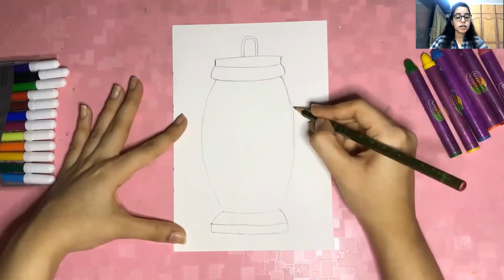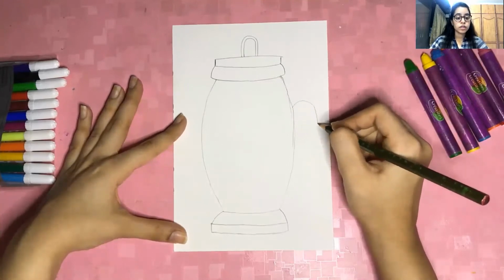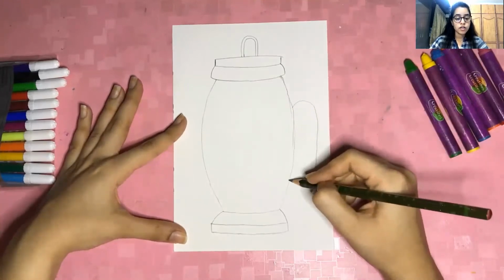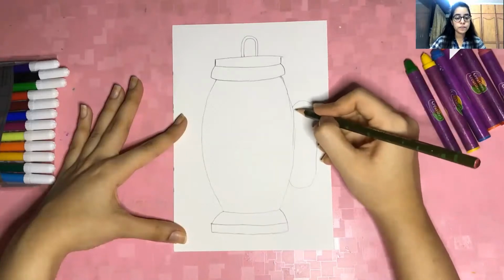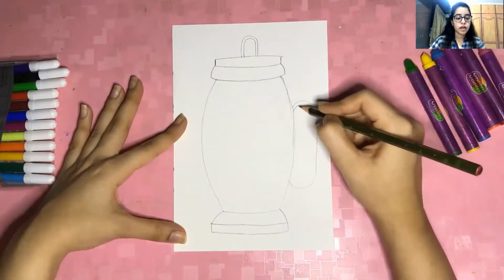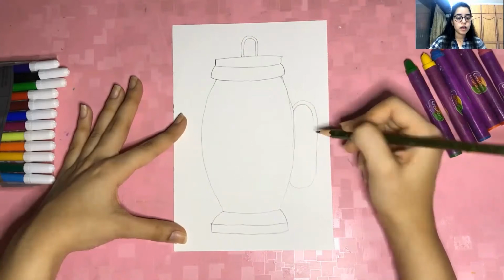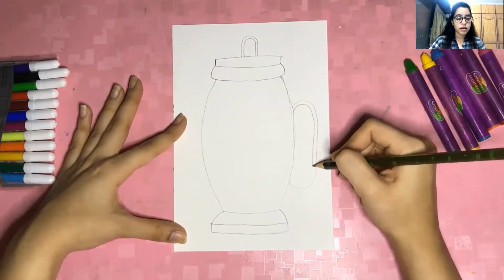Then we'll add a handle to this side as well. Just like the handle of a cup, a simple cup handle, we are going to create it here, just slightly longer. And we'll give the same parallel handle inside.